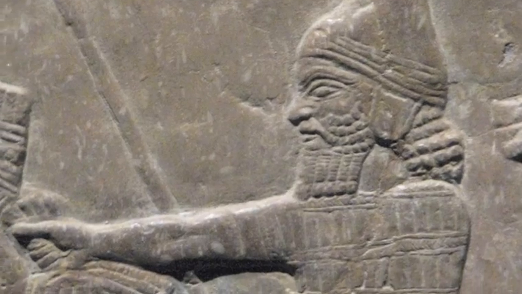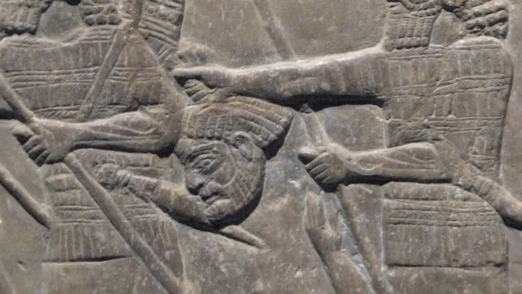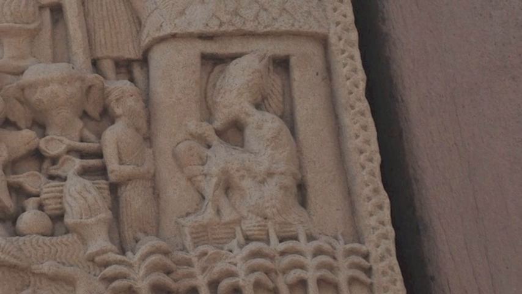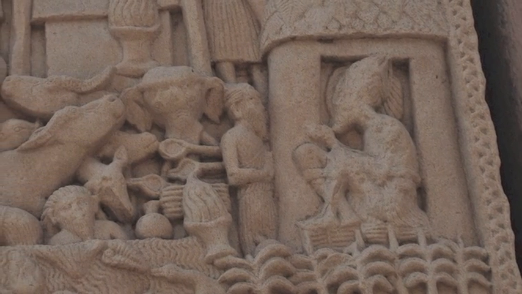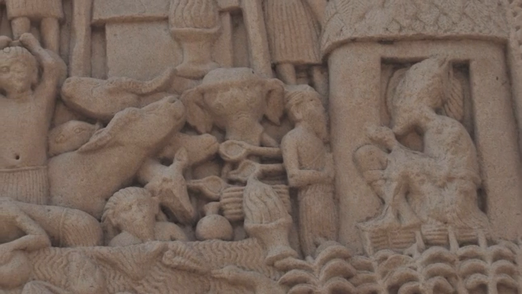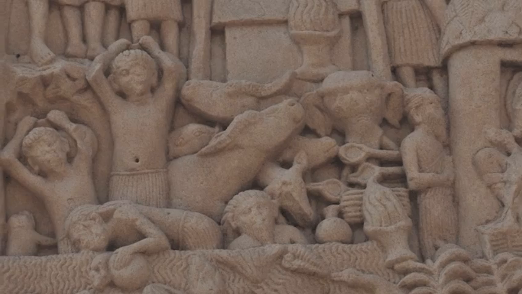The code also includes protections for the weak and poor. In fact, in the epilogue, it states, "Hammurabi, the protecting king I am, that the strong might not injure the weak, in order to protect the widows and orphans."